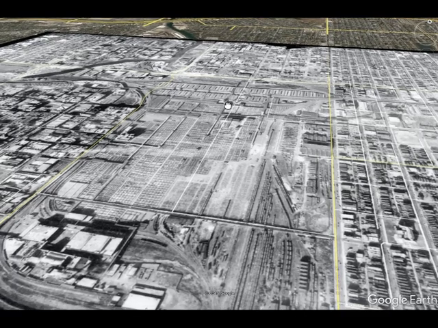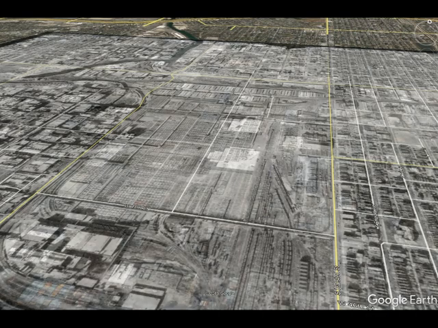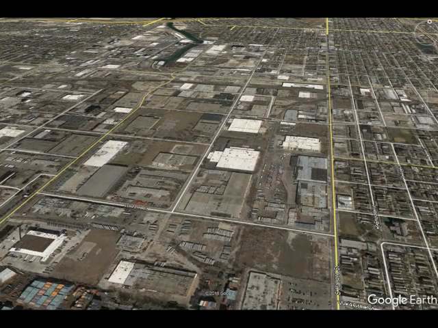So you look at this in 1938, and then you look at it in 2019, and you can see now it's an industrial park. The stockyards are gone.